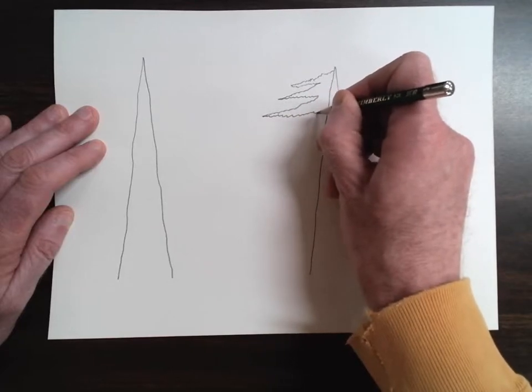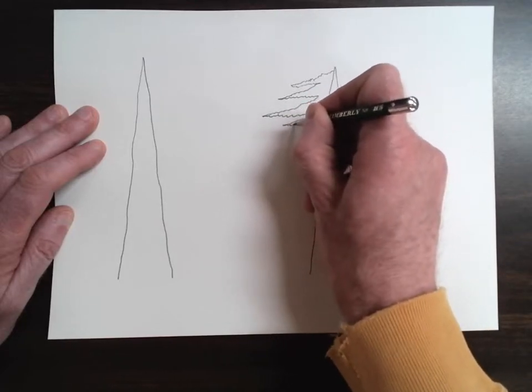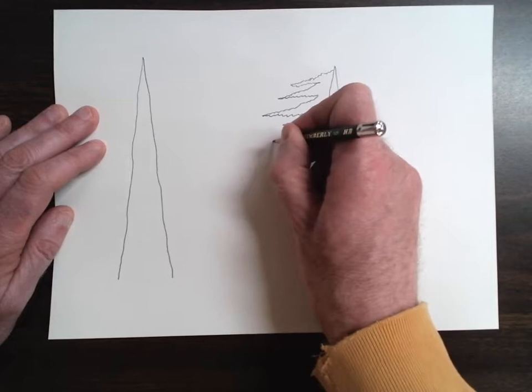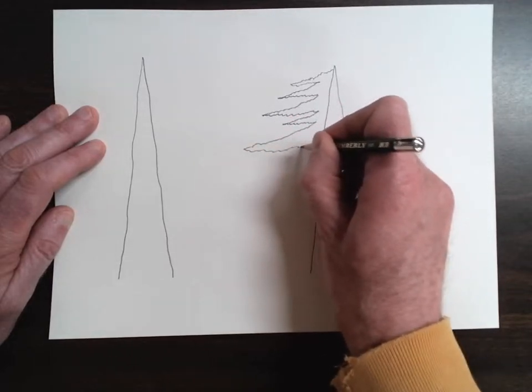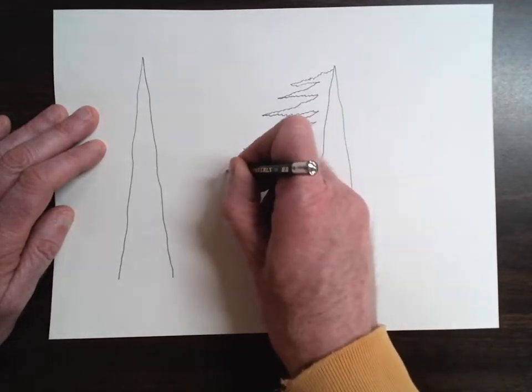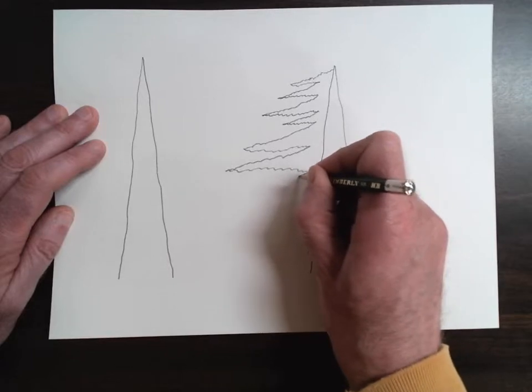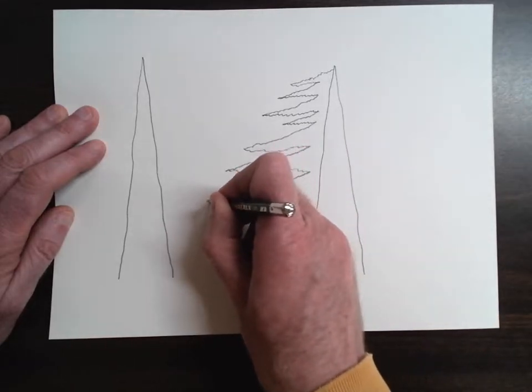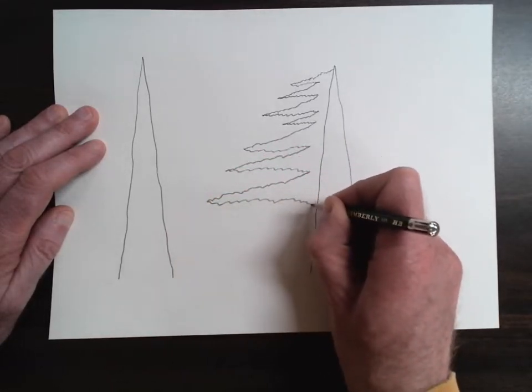Now I'm going to go ahead and make one that's too small and out of place. I'm doing that on purpose because that's what happens out in nature. But overall, they're getting longer and longer as I go down, and I'm not touching the tree trunk as I do this. Okay, so I'm kind of going down like this, and then when I come back to here, I go ahead and touch the tree trunk.